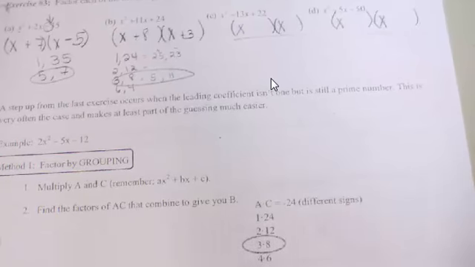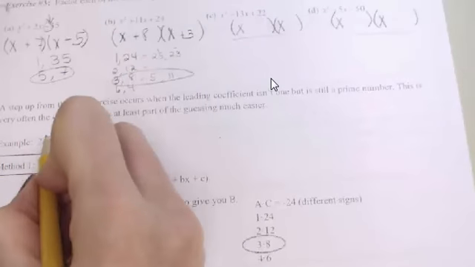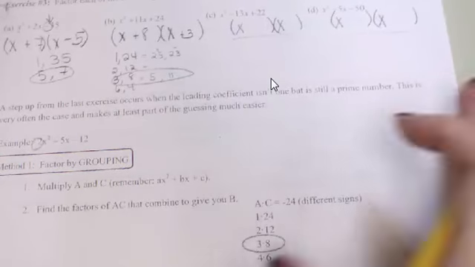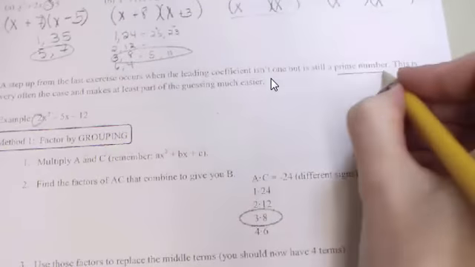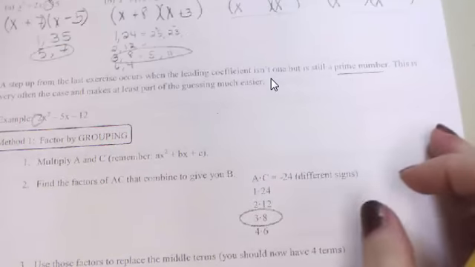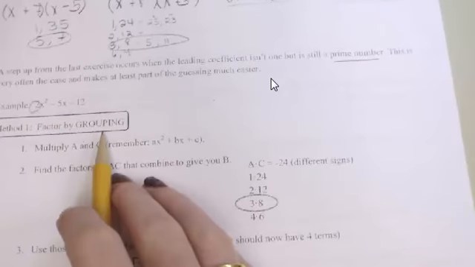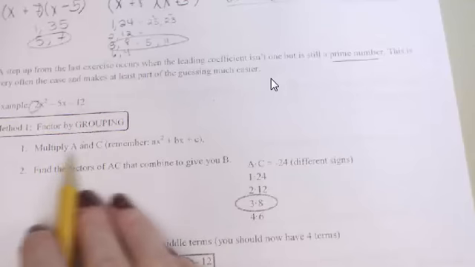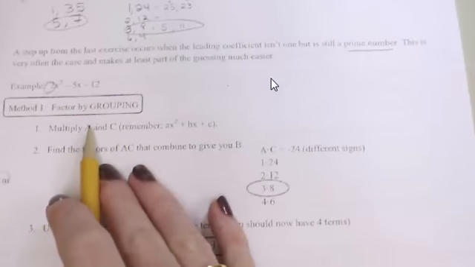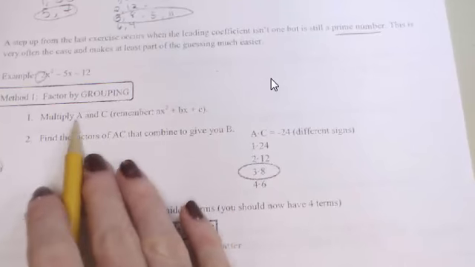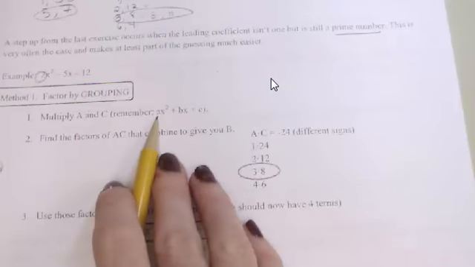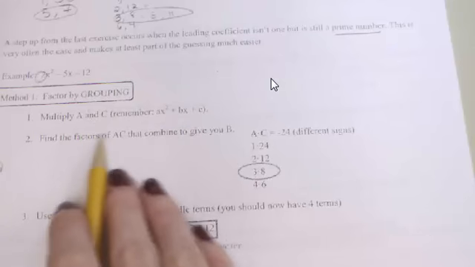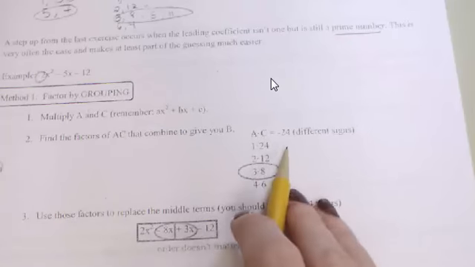Now we have the next layer where we have the annoying coefficient that's greater than 1. First, we're going to like it if it's prime. Prime is super. So, different ways we can attack this. Factoring by grouping here. You're going to multiply. You've also probably heard it called the AC method. So, A and C, A being the number in front of the x squared, C being the constant, and I'm going to multiply those together.